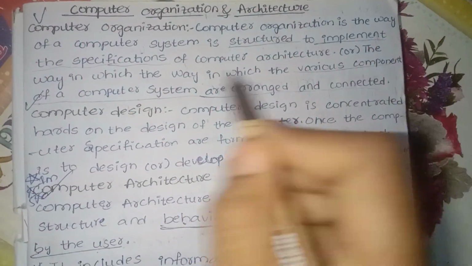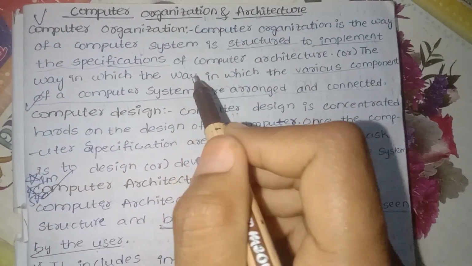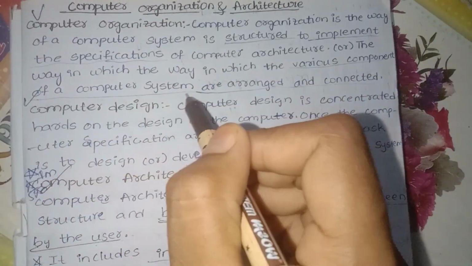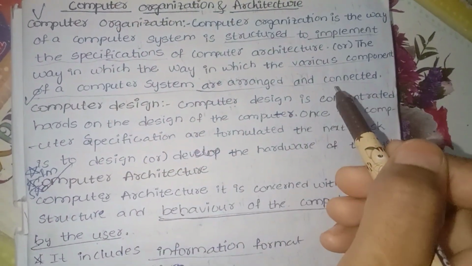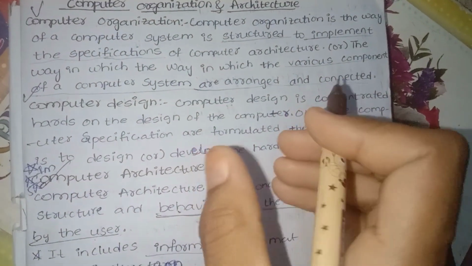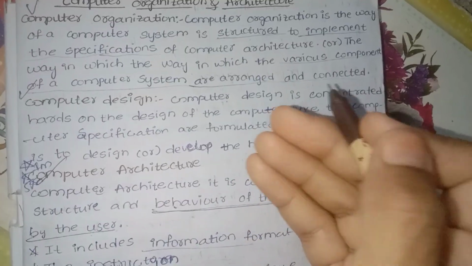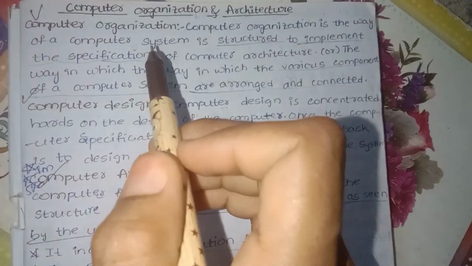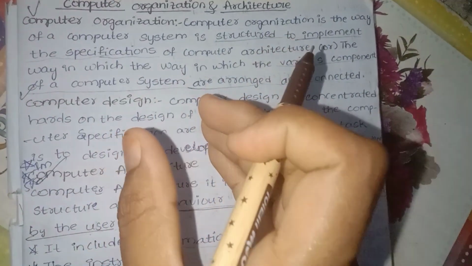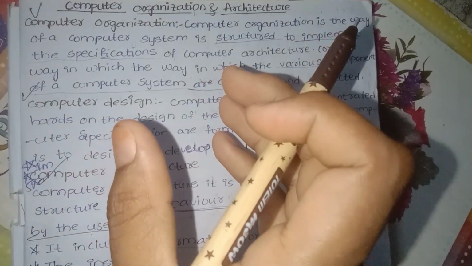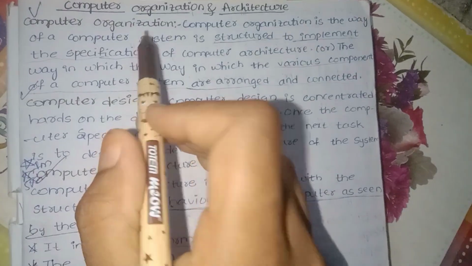Another definition: the way in which various components of a computer system are arranged and connected. How the computer system components are arranged, and how they are connected from one device to another device, is known as computer organization. The way of connecting various components, how the arrangement is done, and how the structure is used for implementing the specifications is known as computer organization.